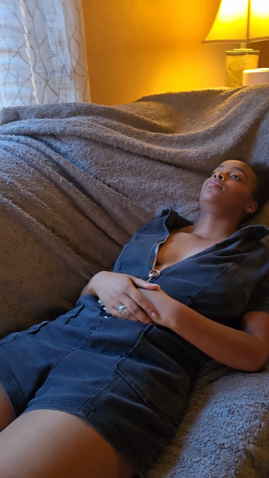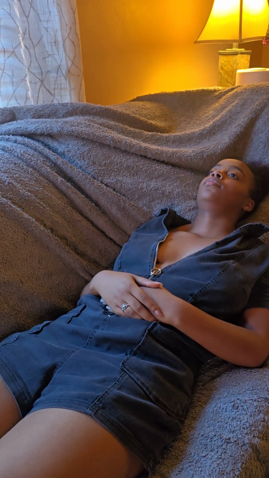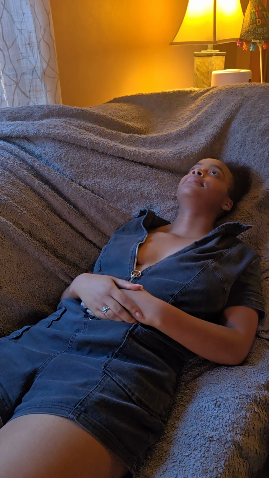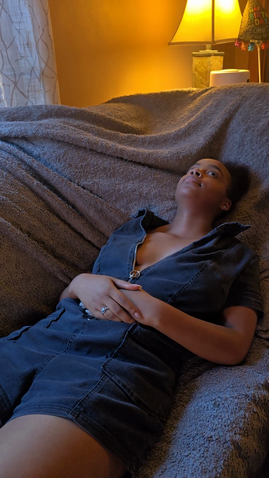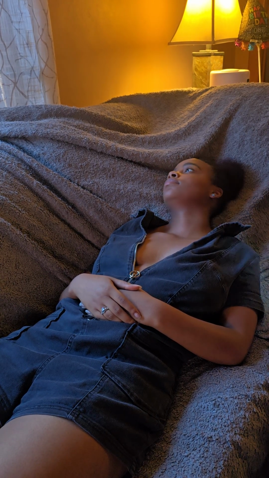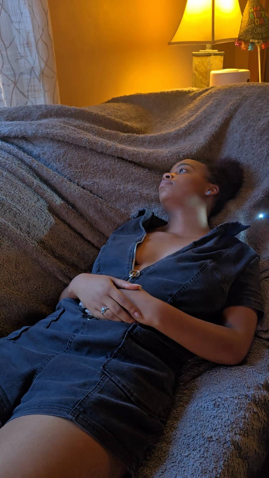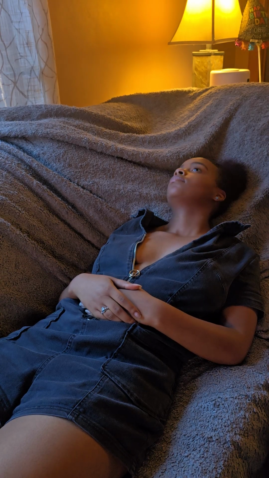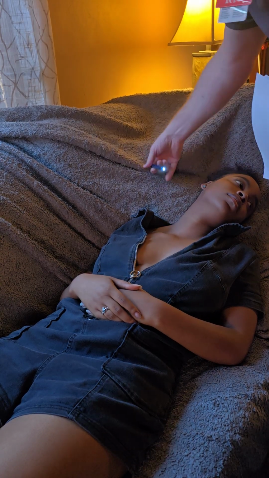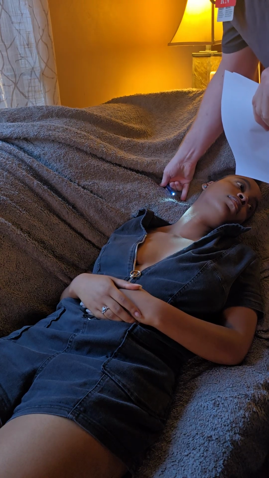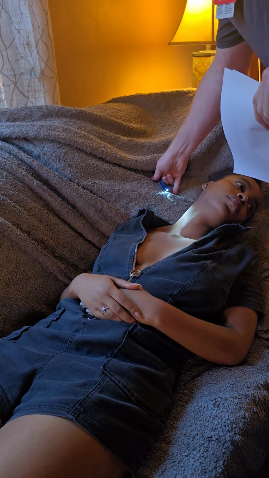Okay. So first I'm going to be looking for jugular venous pulsations. I'm going to be looking at your jugular vein. So please turn your head slightly to the right, I believe. Okay, and move it to the left. Okay.